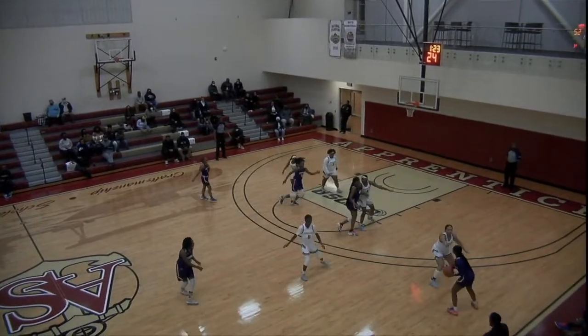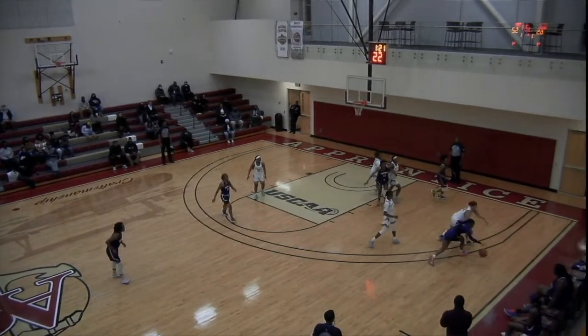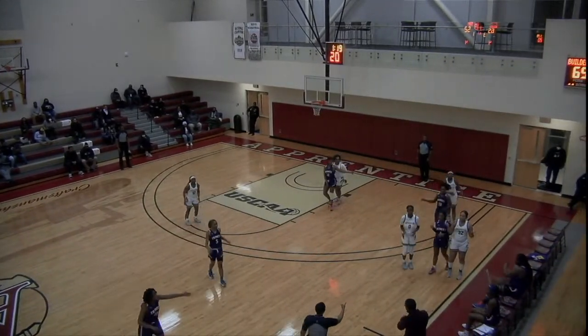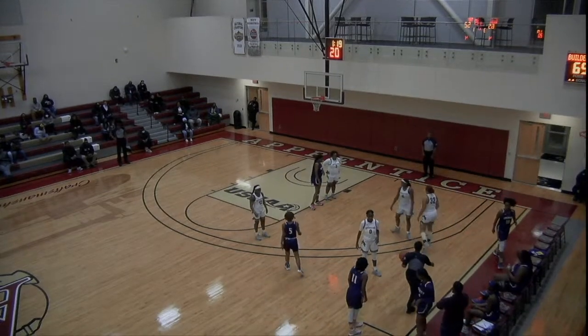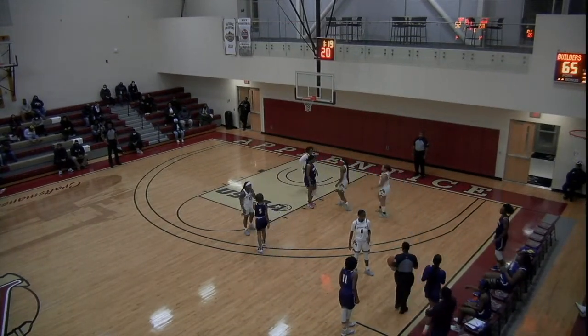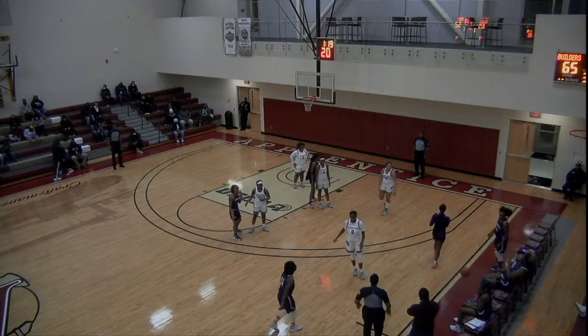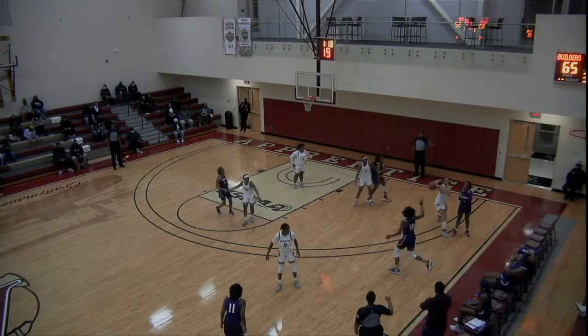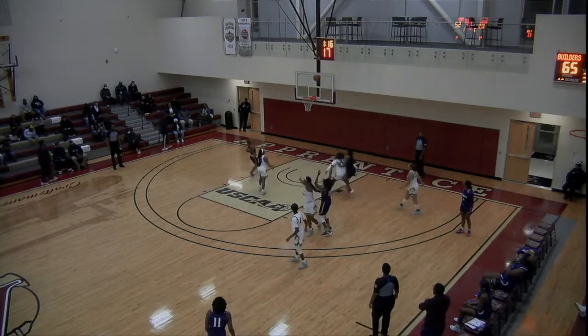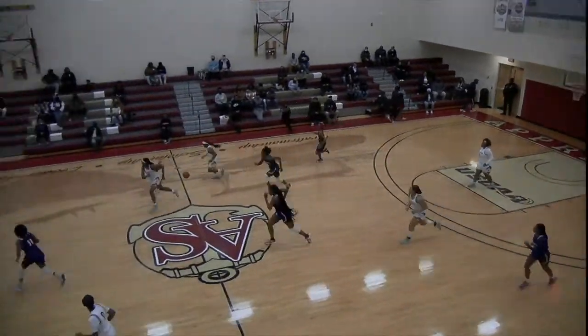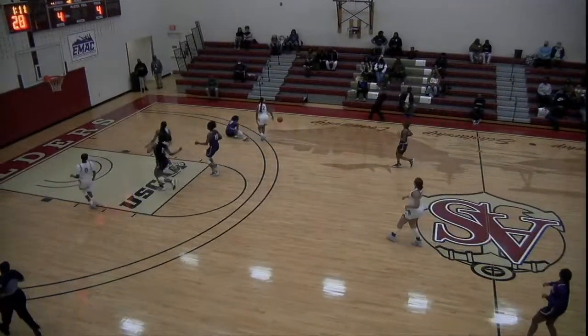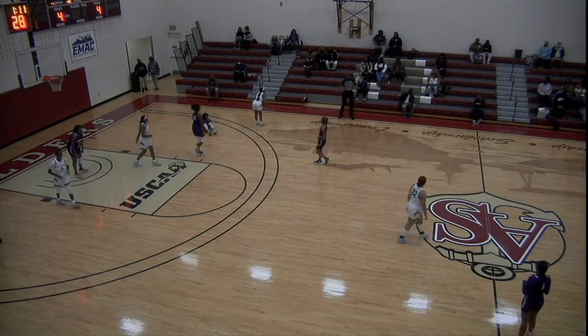65-52. Tigers have to score in a hurry. And instead, they nearly turn it over. 1:19 remaining in the basketball game. Here's Diamond Lewis. Shot no good. Rebound tipped by Brittany Jones, who double dribbles the basketball.